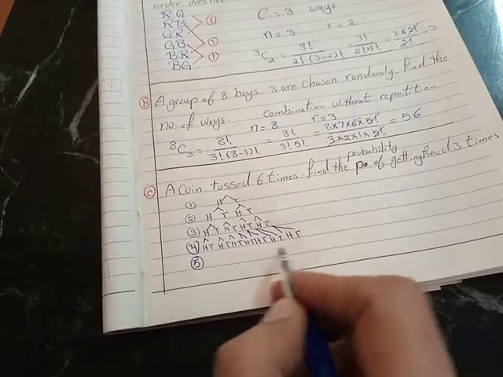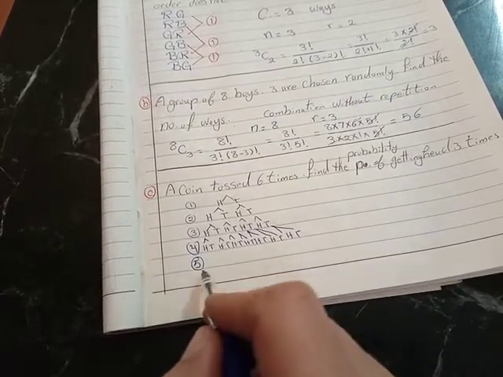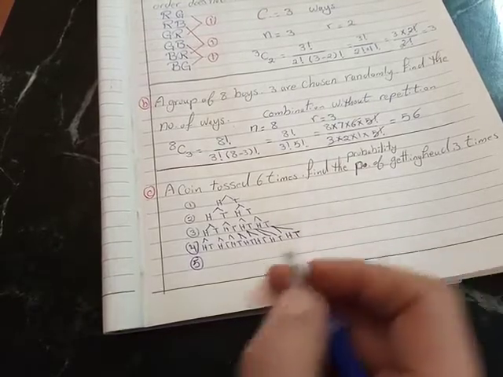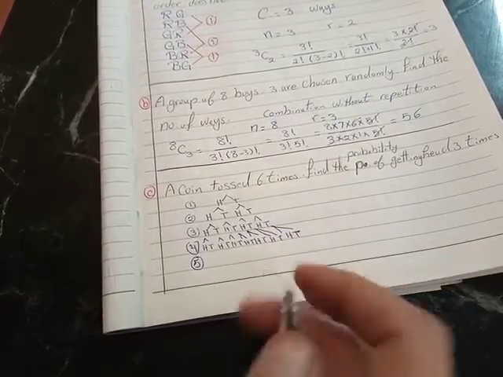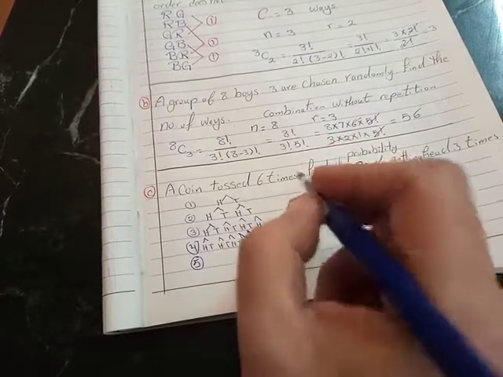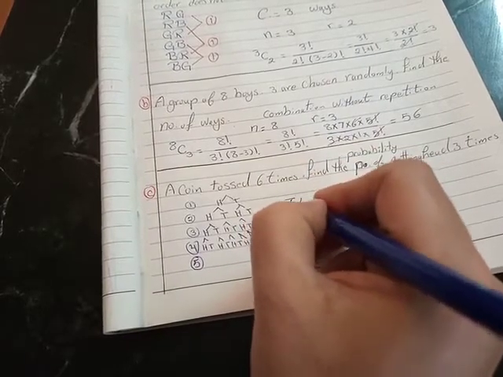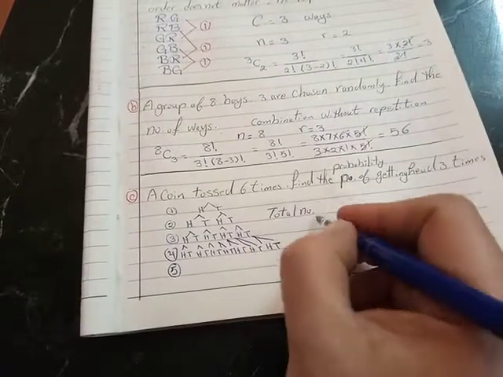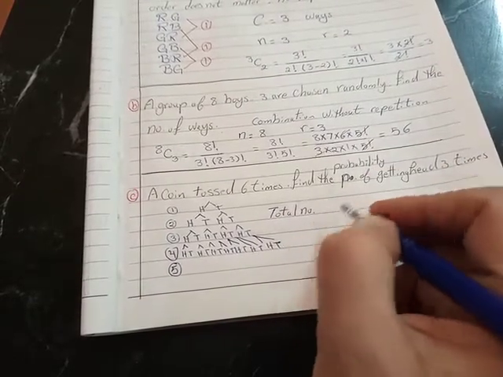In the end, you will count the total number of possible ways.